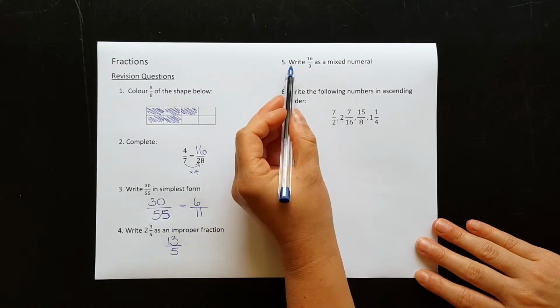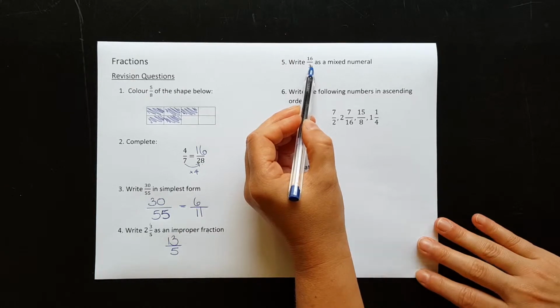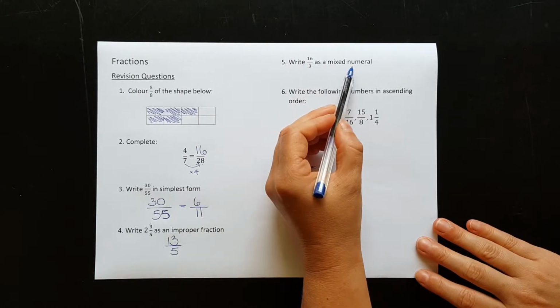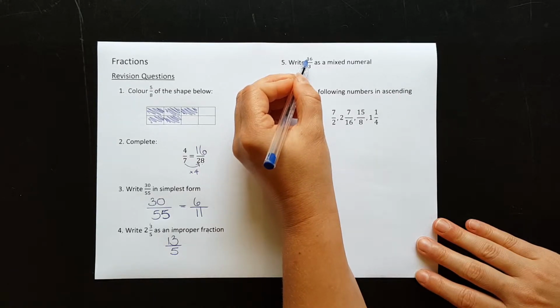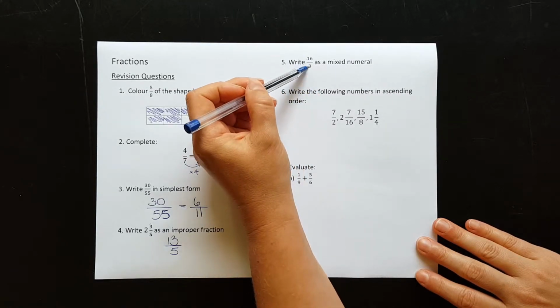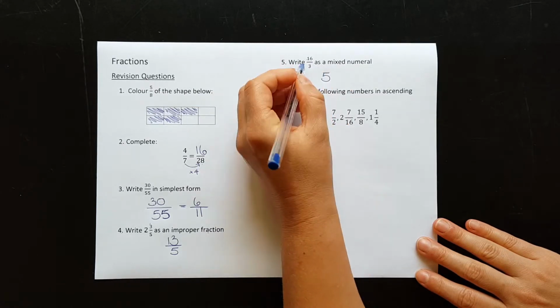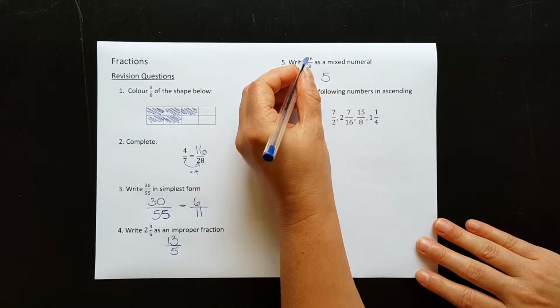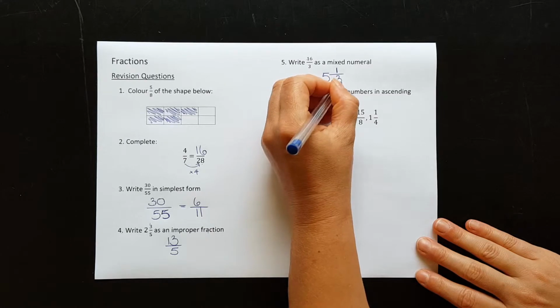Question 5, going in the opposite direction, we have the improper fraction. We want to write it as a mixed numeral. So we want to work out how many times 3 can go into 16. So knowing your 3 times tables, you would know that 3 5s are 15. Okay, so that means that we can get 5 lots of 3 out of there, which would take us to 15, and then there'd be 1 more left over out of the 3.